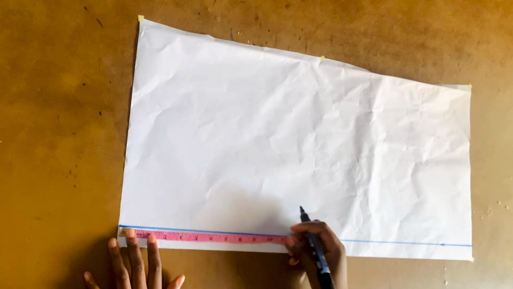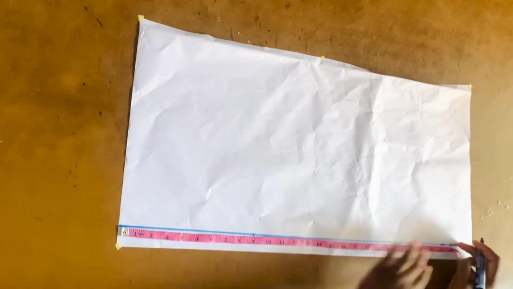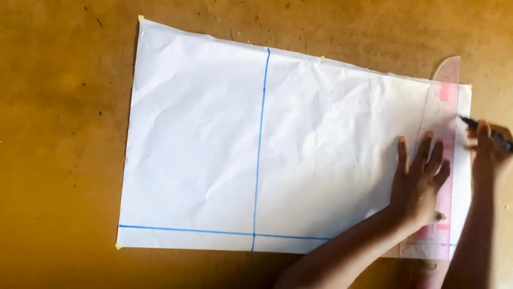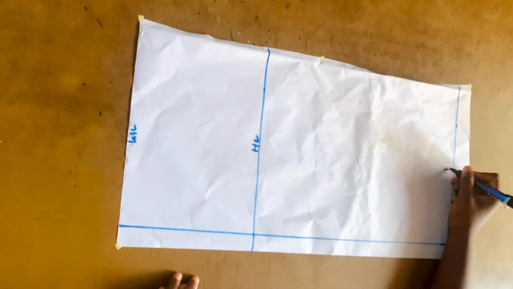Now for the back pattern, I'm going to bring out the zip allowance, which is 1 inch, and then I'm going to connect together. Now from the top there, I'm going to take my hip depth or the hip line, which is 9 inches, and I'm going to take the length of the skirts. So this is the waistline, the hip line or the hip depth, and then the hem line.